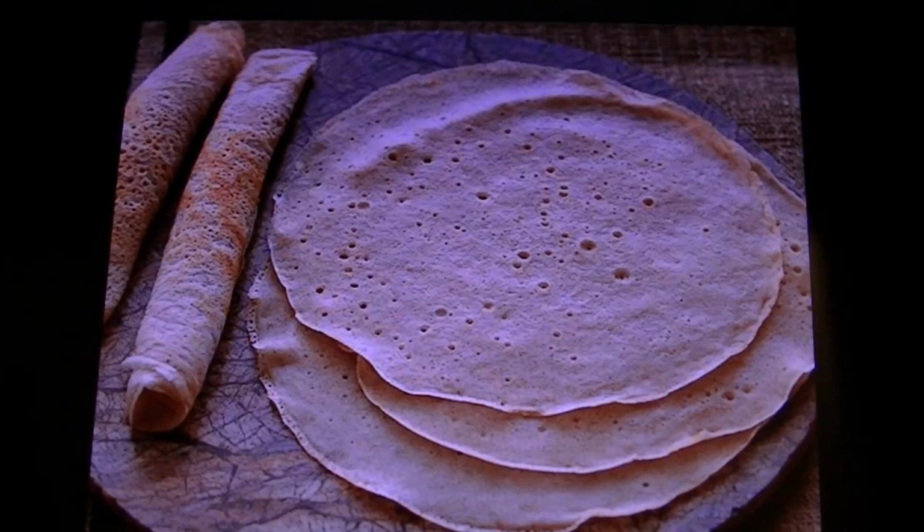So here's a picture of some Injera. You can see it's spongy and it rolls up like this, and often the food is placed right on it and you break it off and eat it, and it's really a good time. If you get a chance to visit an Ethiopian restaurant, definitely do it. There's a few really good ones here in Cleveland.